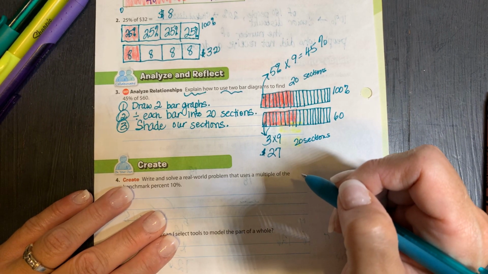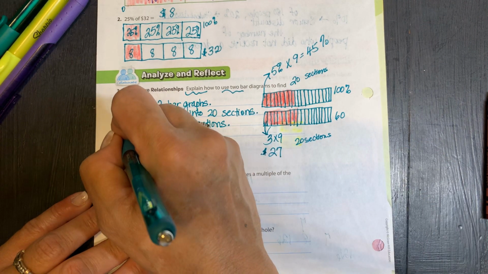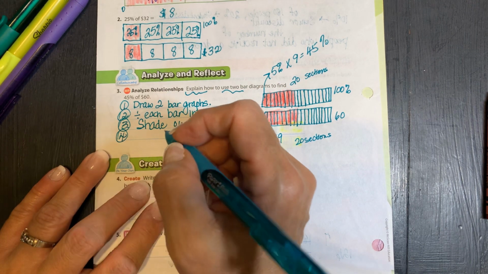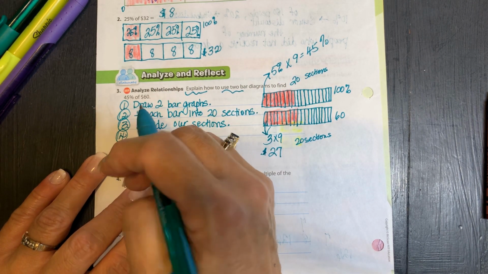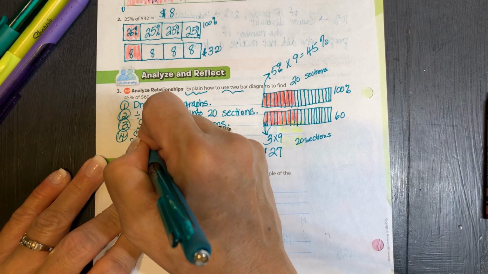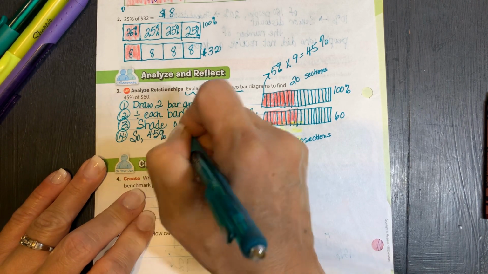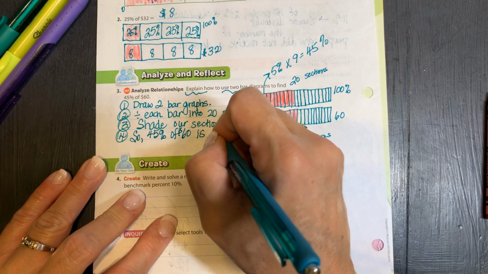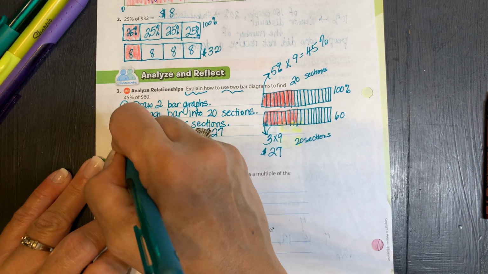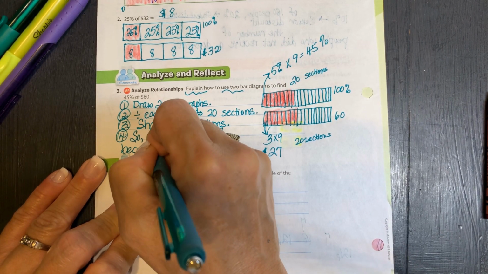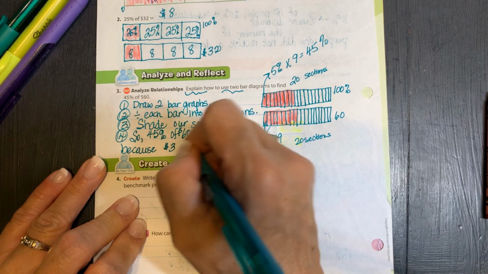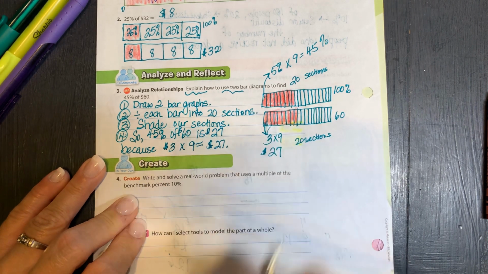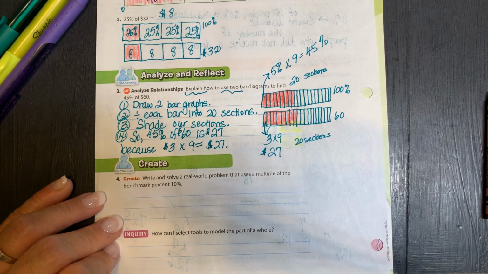And so we shaded our sections, and now we need to come up with our conclusion. 45% of $60 is $27 because $3 times 9 equals $27. There you go. Pretty cool, huh?